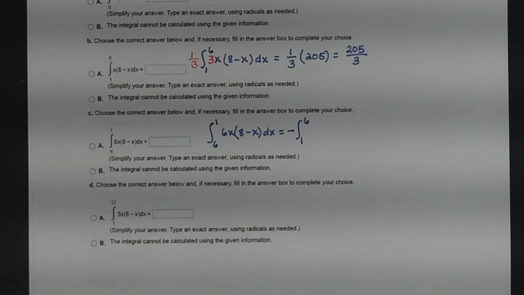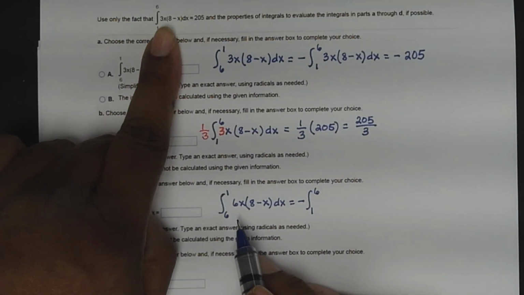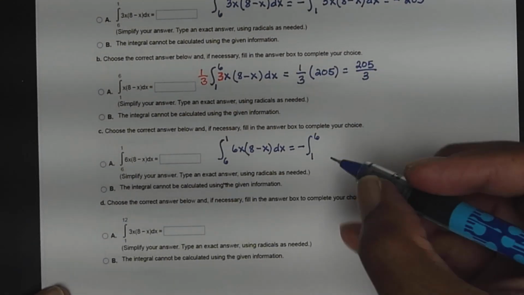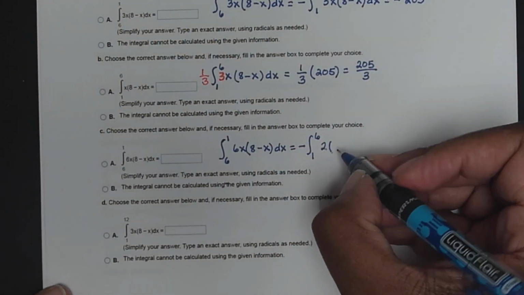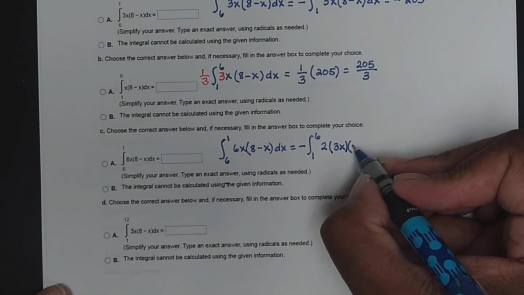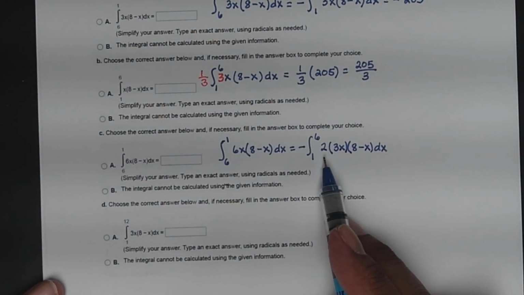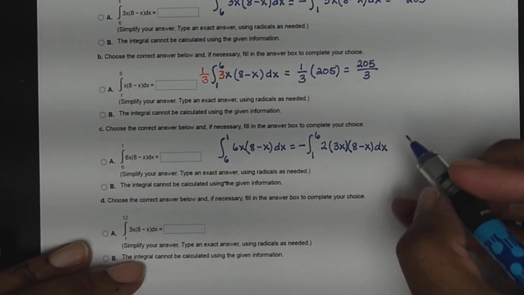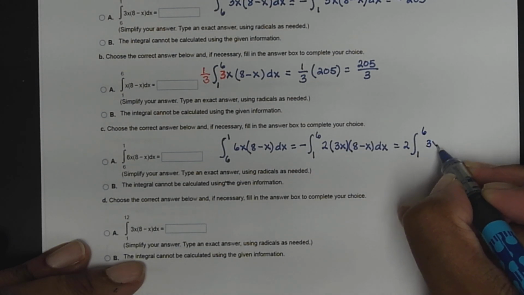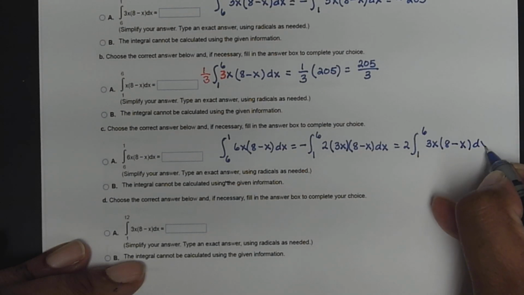Something else I can do here. That's 6x. I got 3x up here. 3x times what number would give me 6x? And it will have to be a 2. So it'll be 2 times 3x times 8 minus x dx. And notice I can pull the 2 out in front with this negative sign. So I'm going to have negative 2 times the integral from 1 to 6 of 3x times 8 minus x dx.